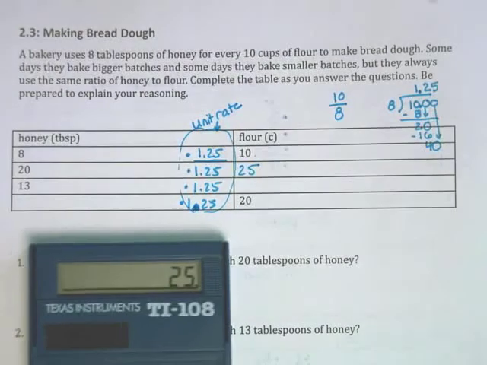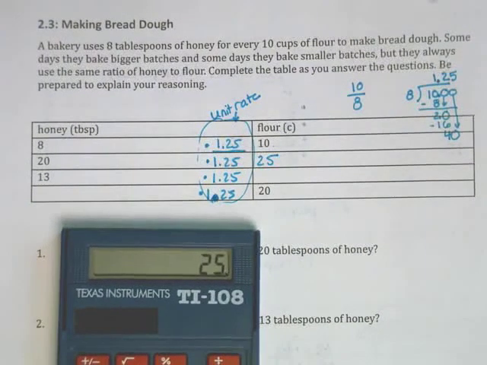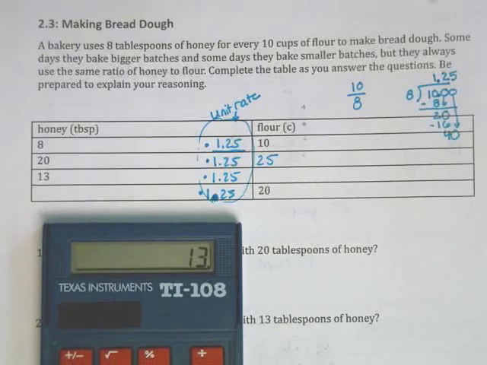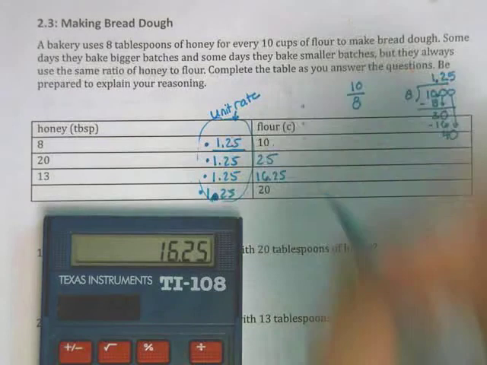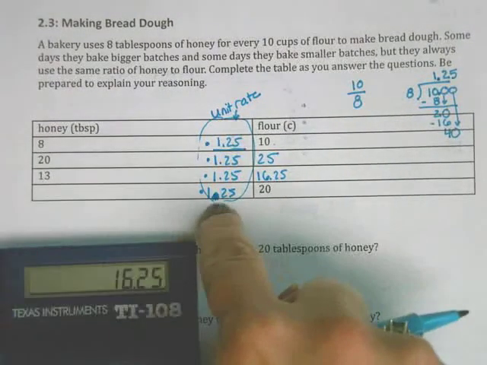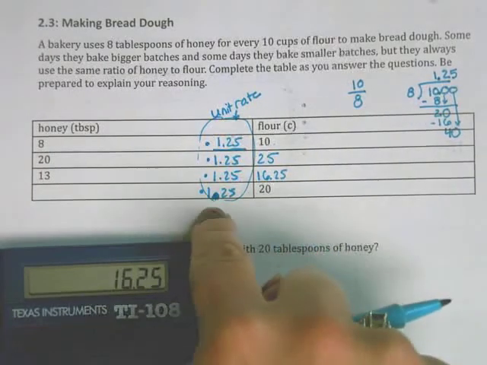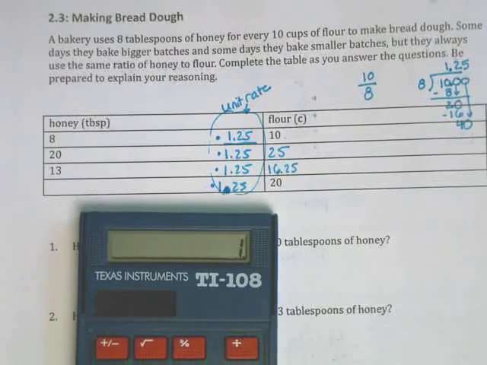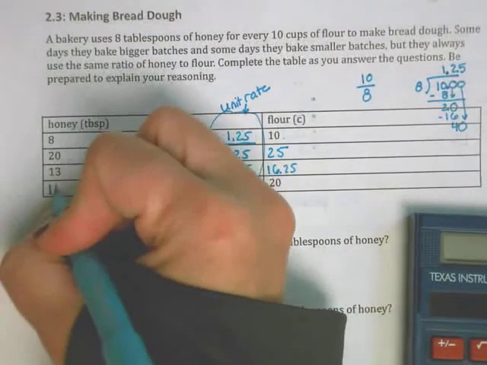So if we're making some spread with 20 tablespoons of honey, we're going to be using 25 cups of flour. What about 13 times 1.25? 13 times 1.25, that's going to give us 16.25, not as big of a loaf there. Now this last one, something times 1.25 equals 20. Can I work backwards? 20 divided by 1.25 is 16. That's starting with 16 tablespoons of honey.